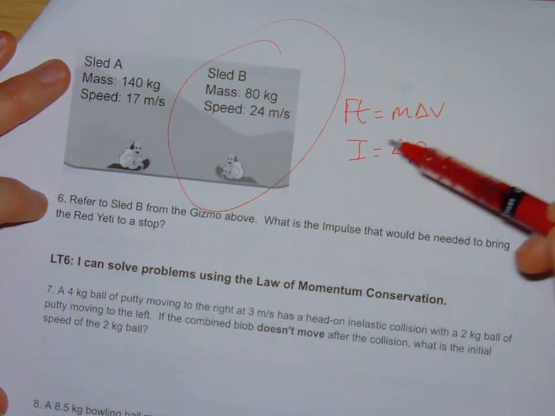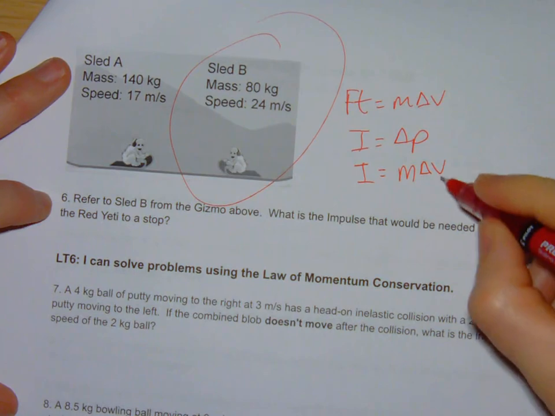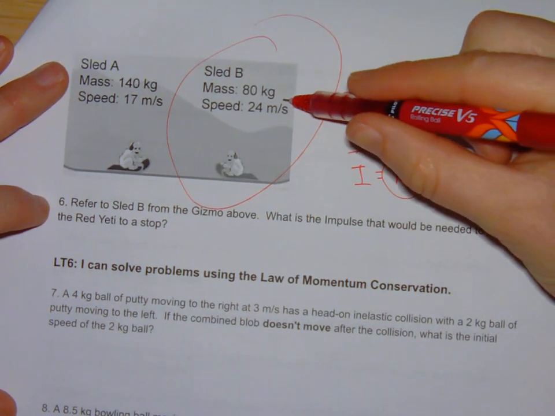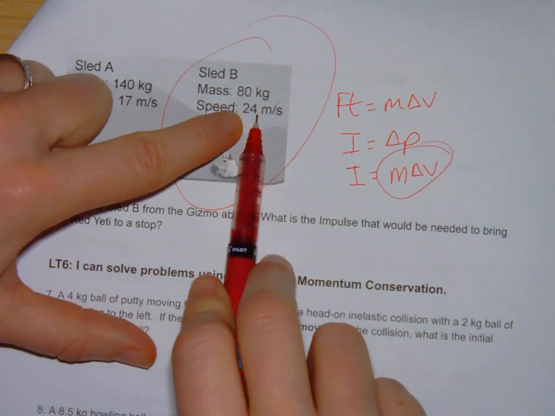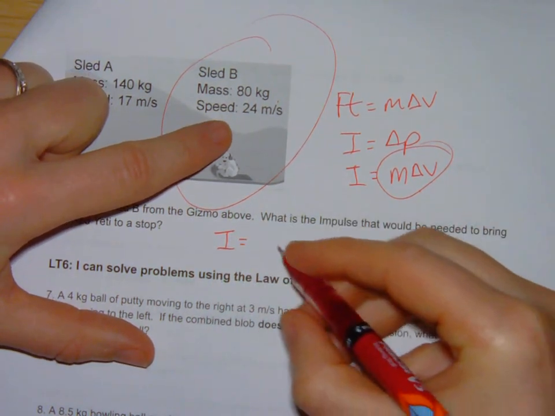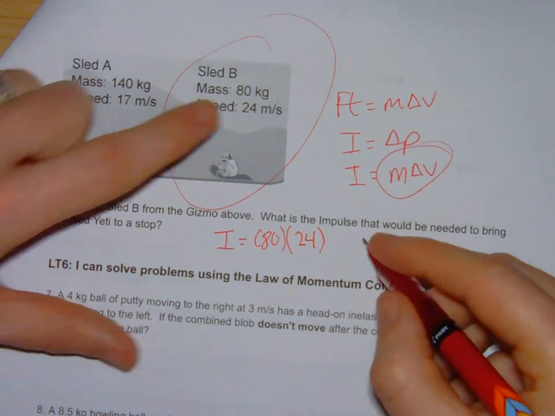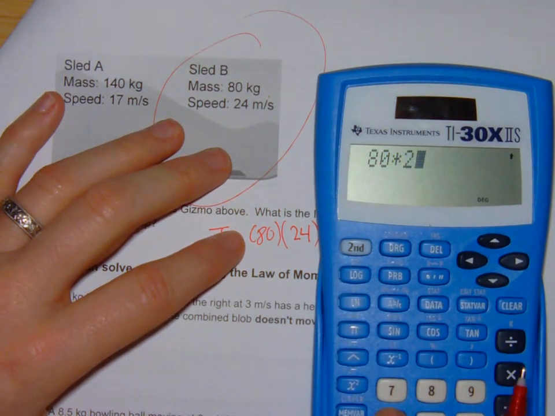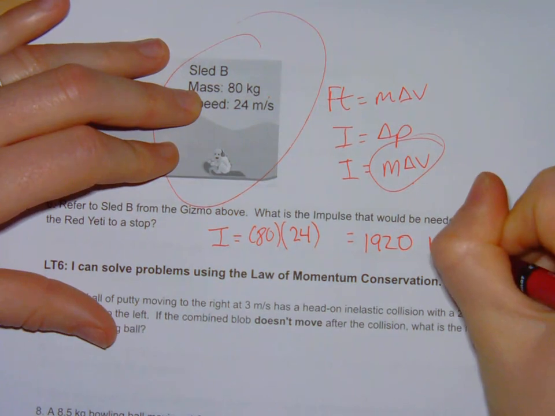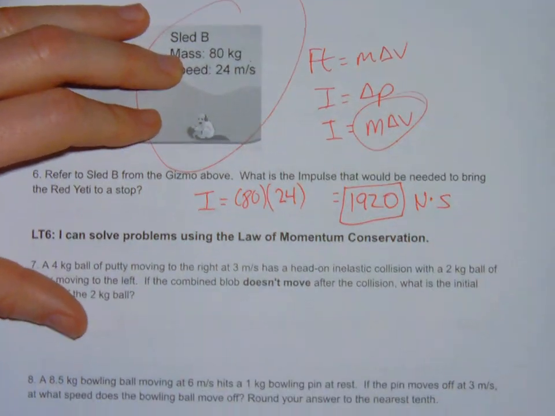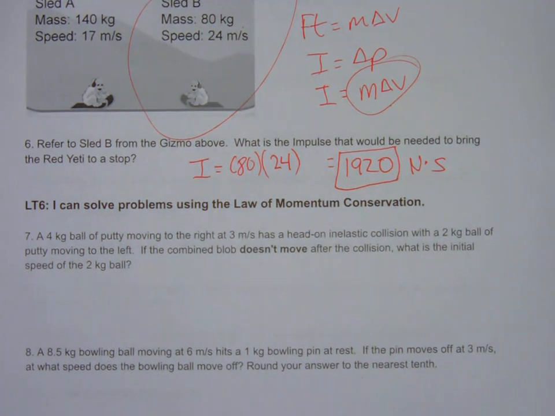People are like, well, I don't know enough. But if we also know that impulse then equals mass times the change in speed, we can get both of those from this. Because we know the mass of the Yeti, and we know that to stop this Yeti, we've got to bring 24 down to 0. So the impulse is the mass, which is 80, multiplied by the change in velocity, which is 24. And 80 times 24 is 1,920. Now the units are technically a Newton second because it's a force multiplied by a time. But what really matters is the 1920.